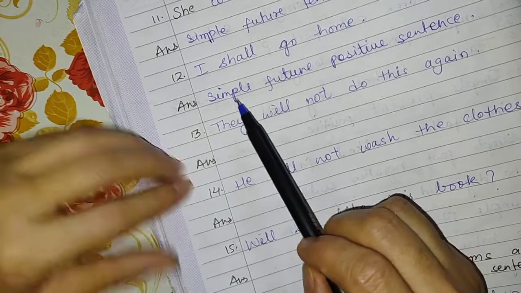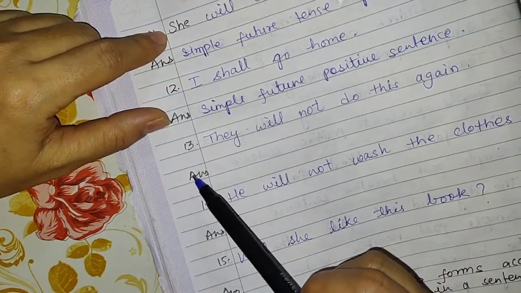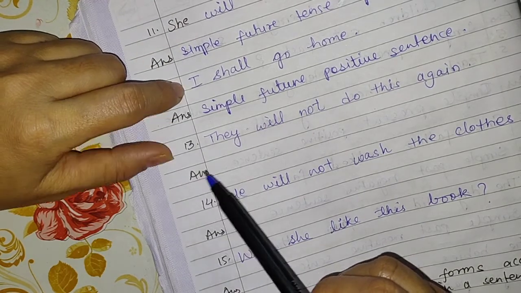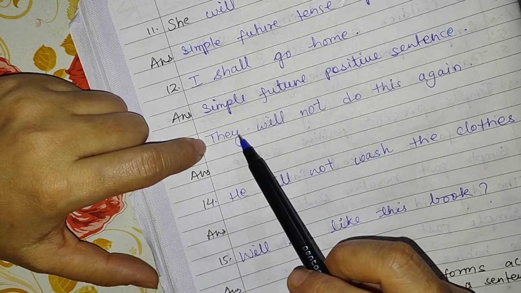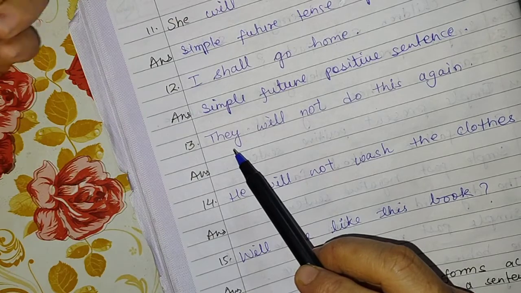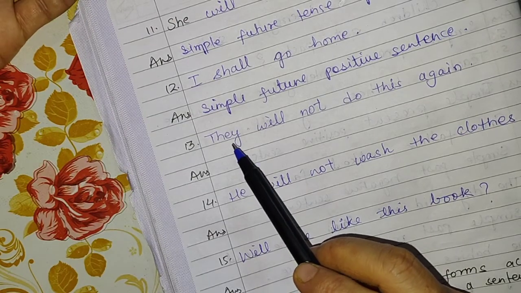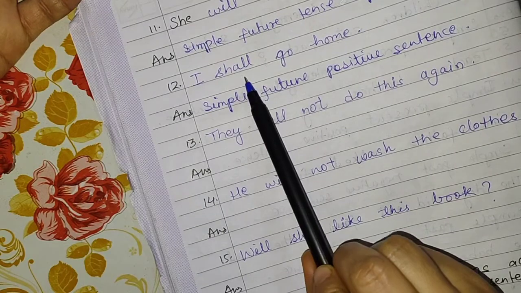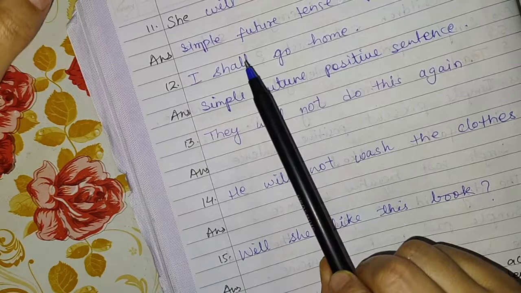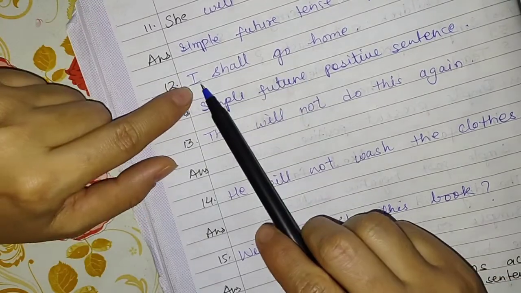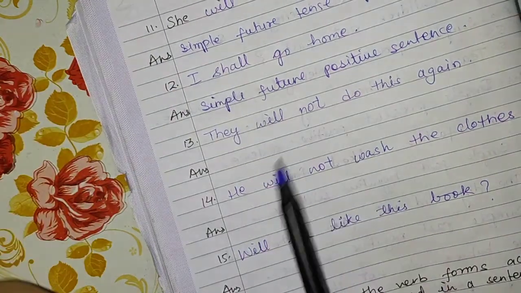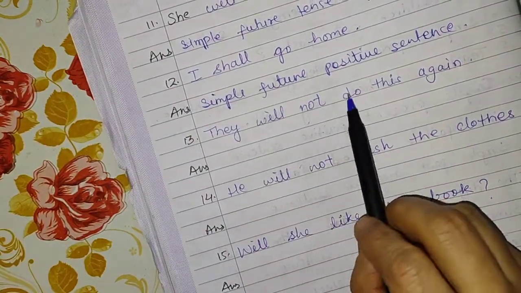Now again, in the first sentence I kept the subject singular, in the second the subject was plural, and in the third again the subject is in plural form. You can see that whenever we use a singular or plural subject, we use will. And I have told you that you can use will with I and we also, and we can use shall with I and we. So if you use shall or will with I and we, both are correct. Okay, they will not do this again.